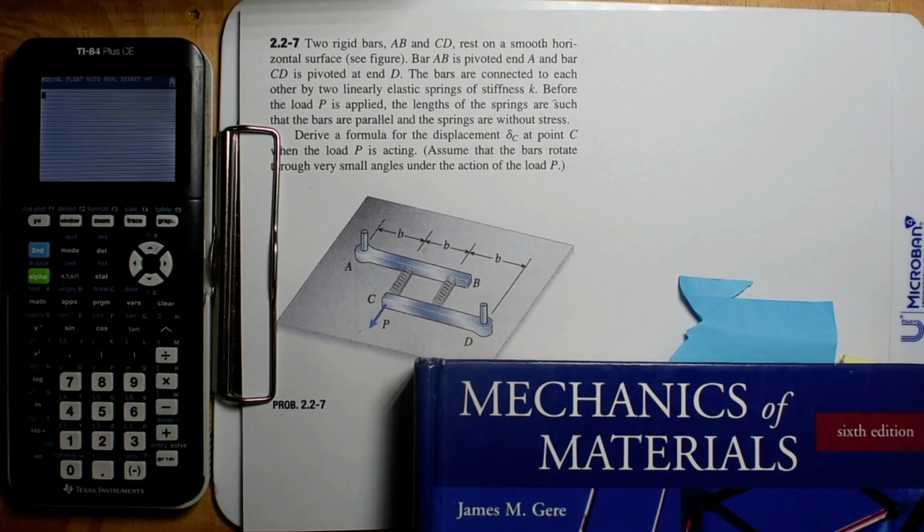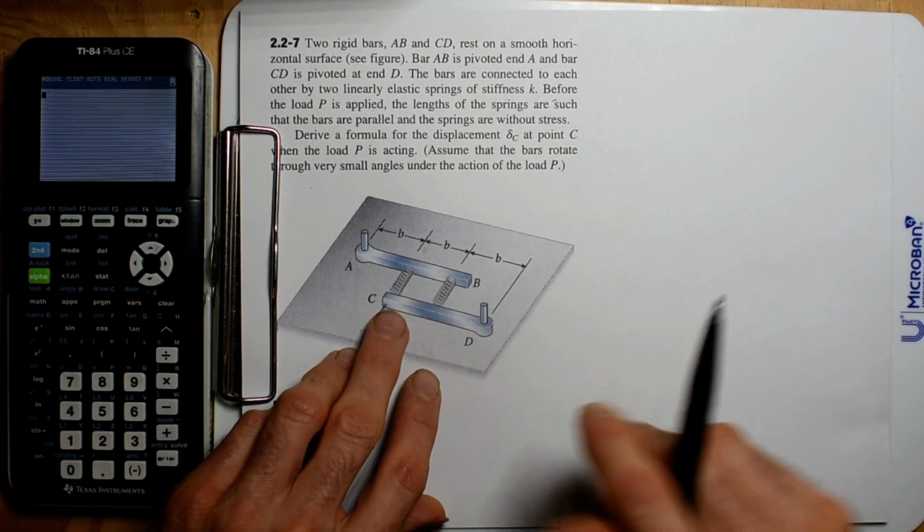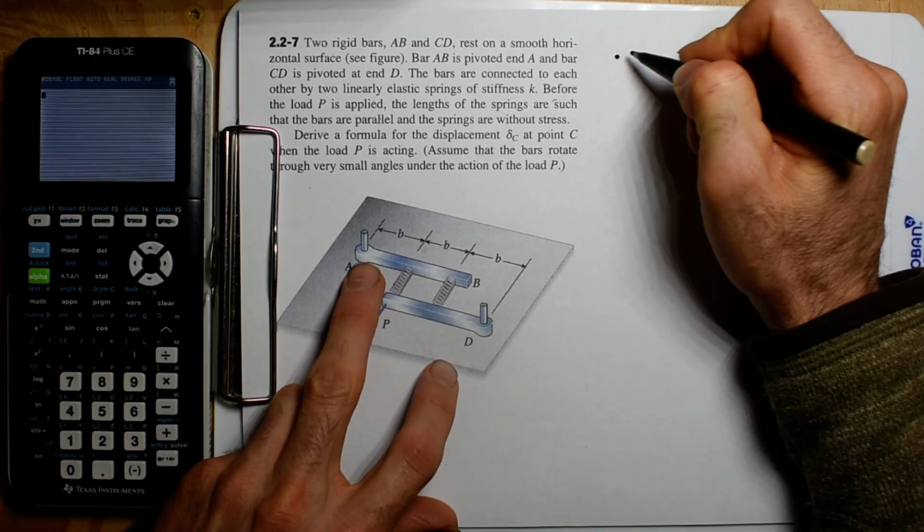Alright, we have material mechanics. We're going to solve this all in one go. It's a problem with the spring, and it's a humdinger, you know what I mean?